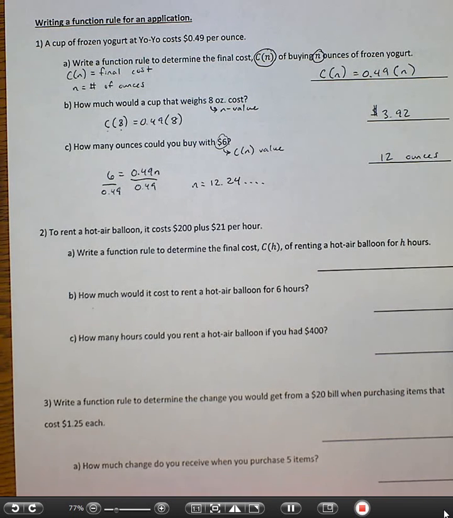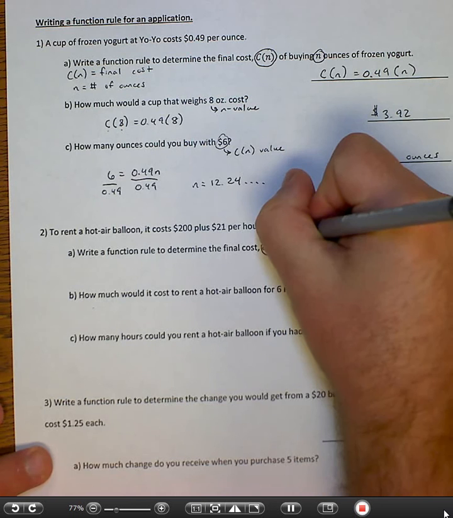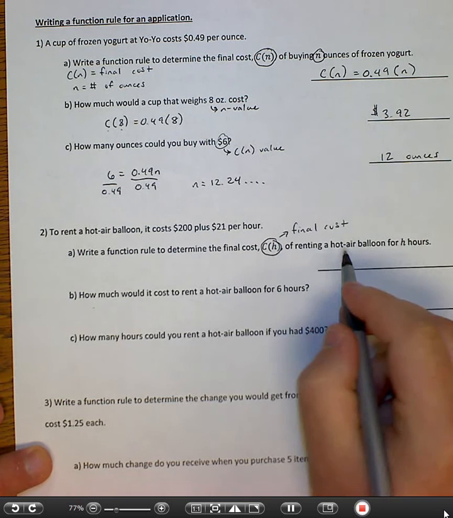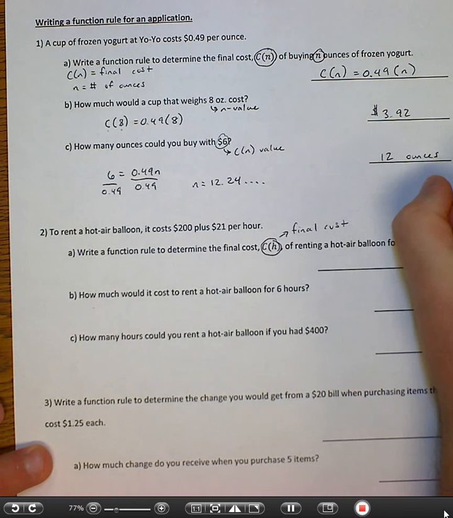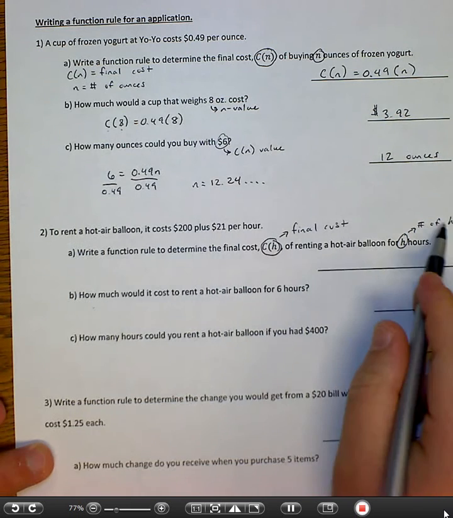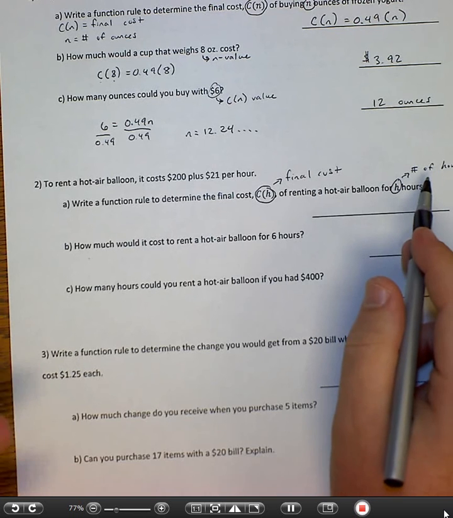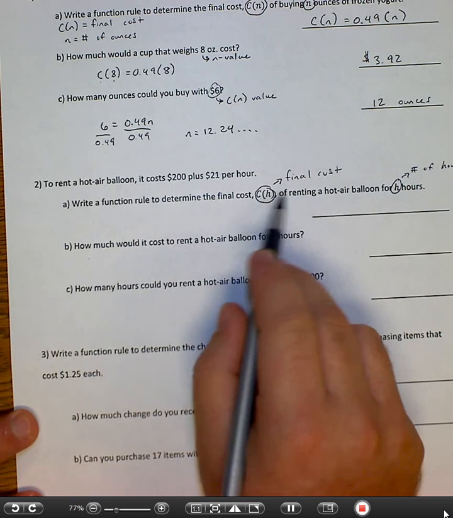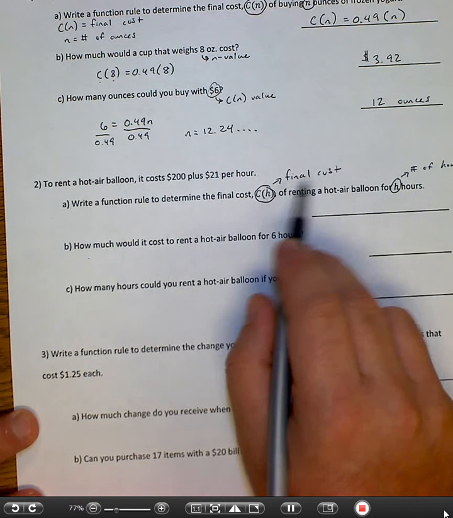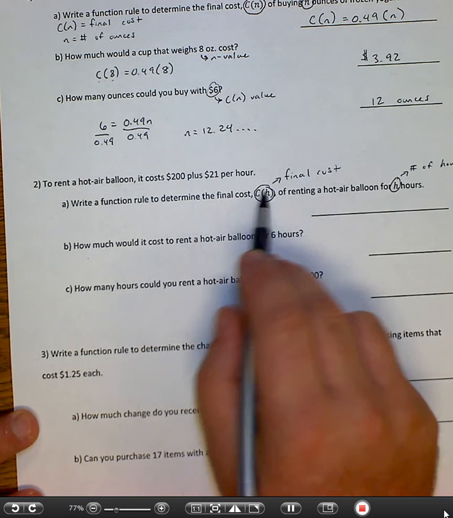Okay. Next one, to rent a hot air balloon, it costs $200 plus $21 per hour. Write a function rule to determine the final cost. Again, that's my final cost of renting a hot air balloon for h hours. So h is standing for number of hours. You do not have to do this on problems on the test or quiz or whatever I give you. I am defining them for you here. I'm telling you final cost is this, hours is this, but I'm just making sure you see that right now.